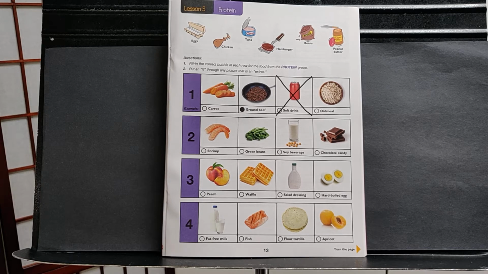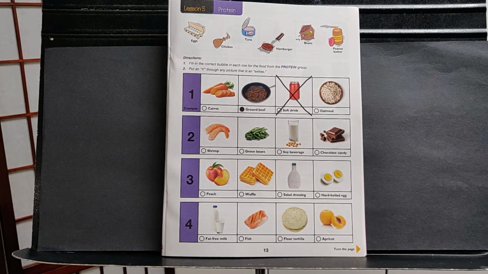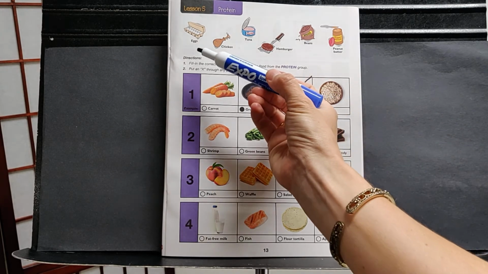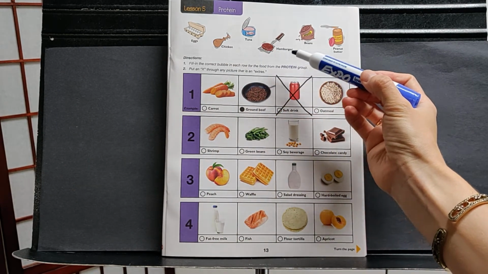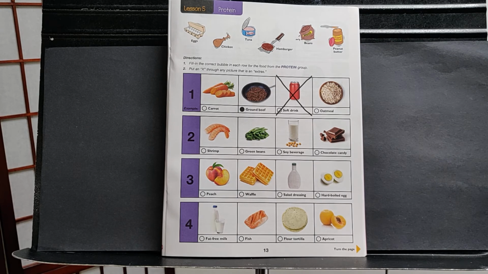All of those items are made from meat, but they do not have as high an amount of nutrients. So we're not going to include them in this group. Instead, they'll be part of the extra group, which means you can have them in smaller amounts, but not as part of your daily diet. Okay, let's go ahead and take a look at some examples here. They have eggs, chicken, tuna, hamburger, beans, and peanut butter.